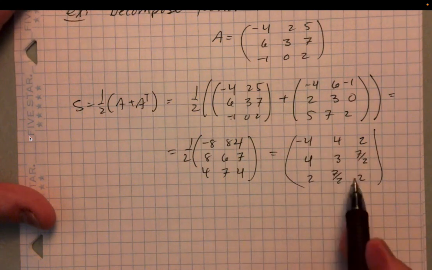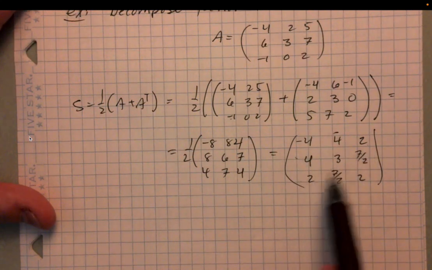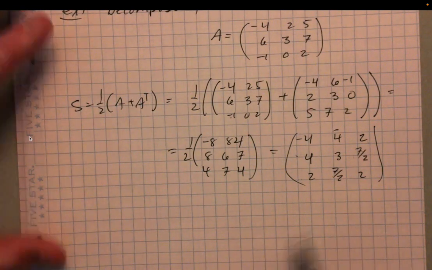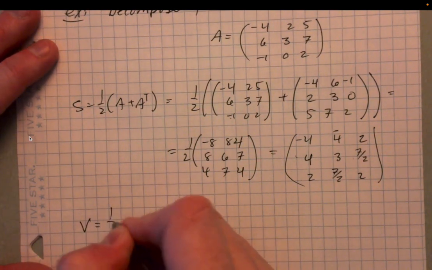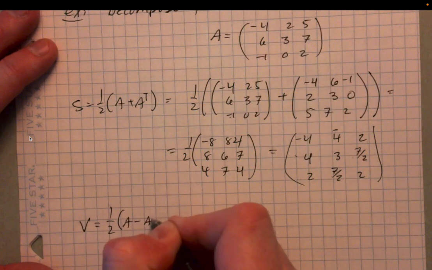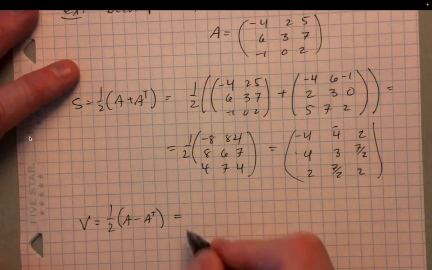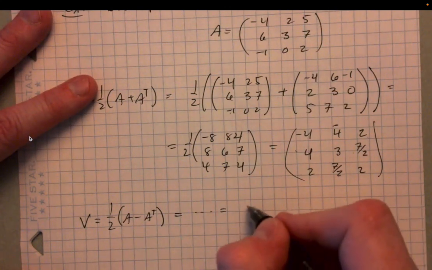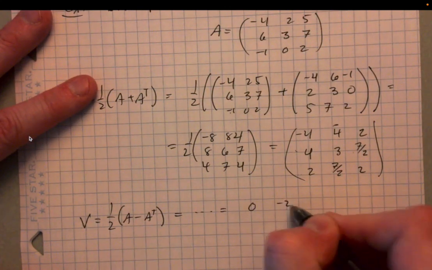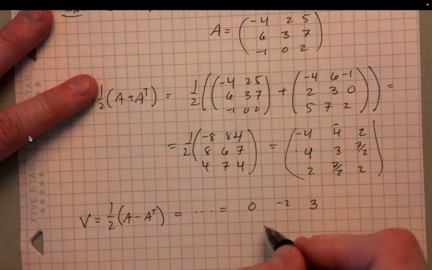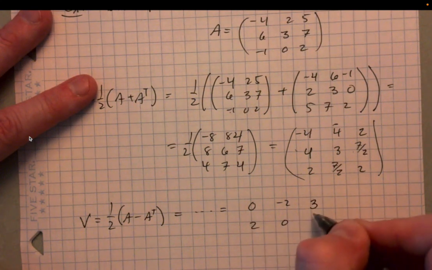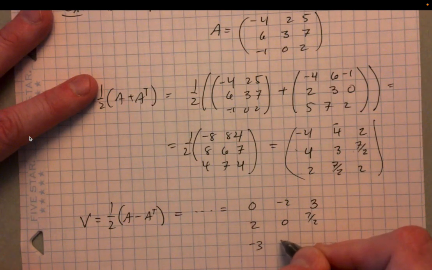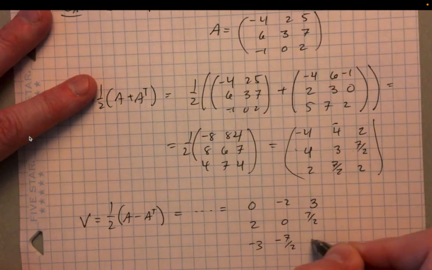Now notice that's a symmetric matrix: 4 and 4, 2 and 2, 7/2 and 7/2. We can do the same thing for V. V is 1/2 (A minus A transpose). I'm just going to skip to the punchline here. What you'll get when you do this is 0, -2, 3, 2, 0, 7/2, -3, -7/2, and 0.